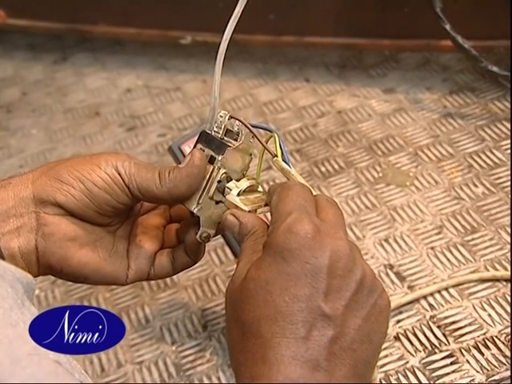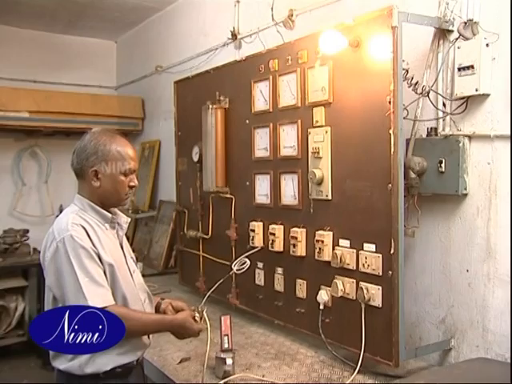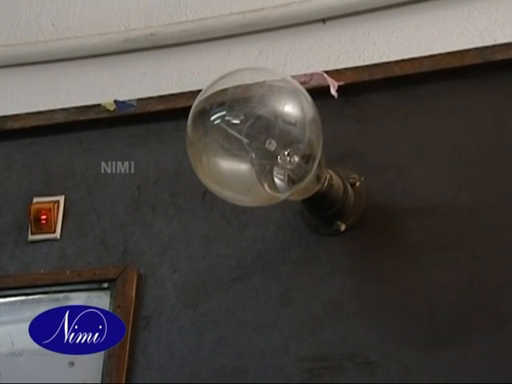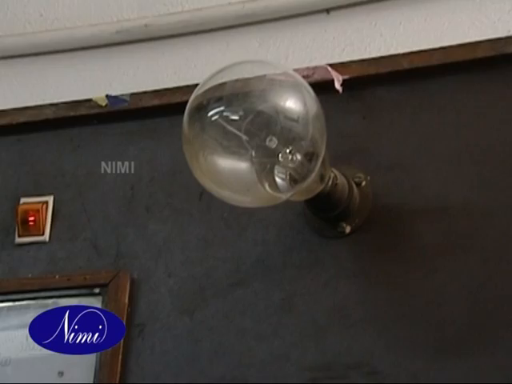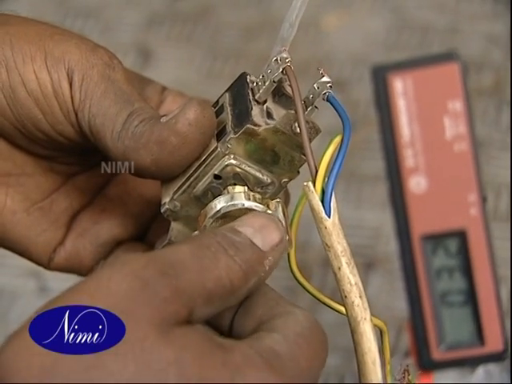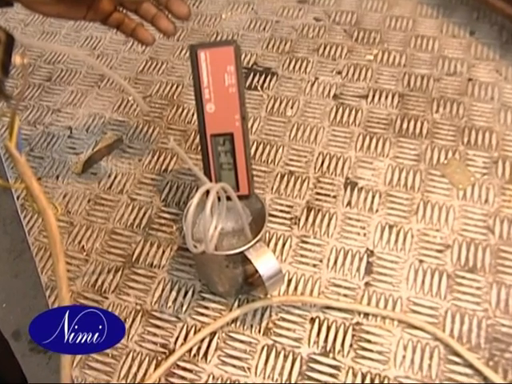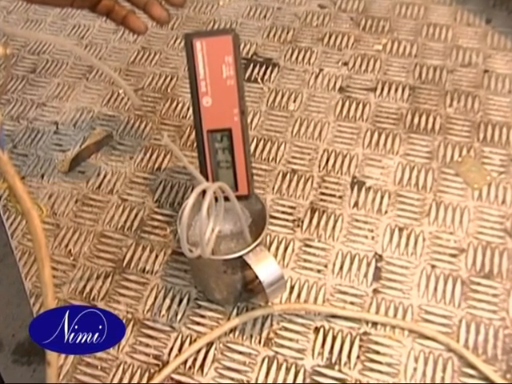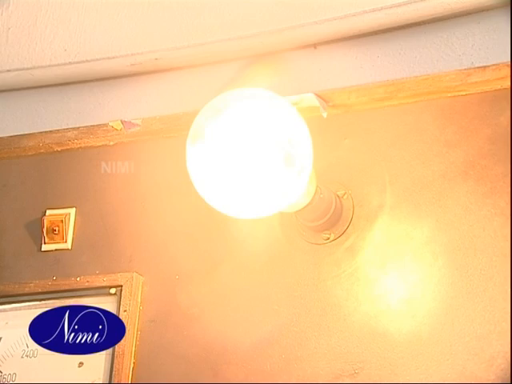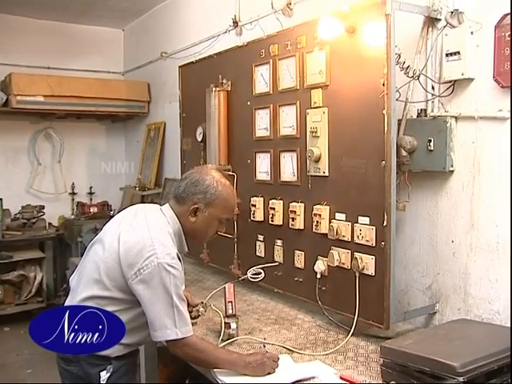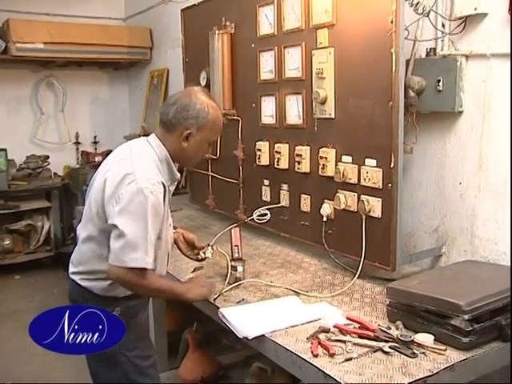Check that the light glows when the knob of the thermostat is not in the stop position. If the light is not glowing when the knob of the thermostat is in stop position, adjust the knob to on position. Watch the reading of the thermometer. See that the bulb glows all the time. Wait until the thermostat goes to cutoff, which will be indicated by the off position of the light.